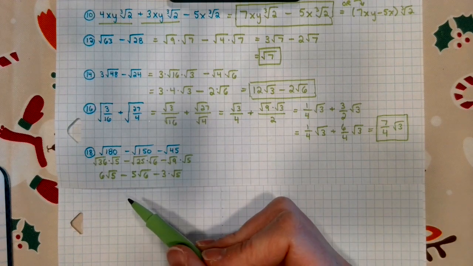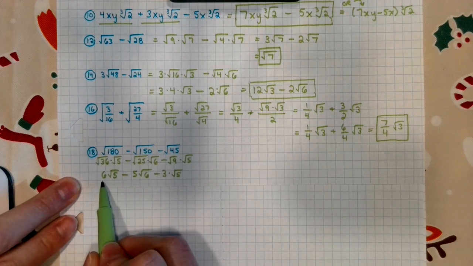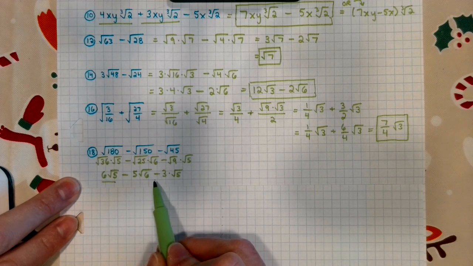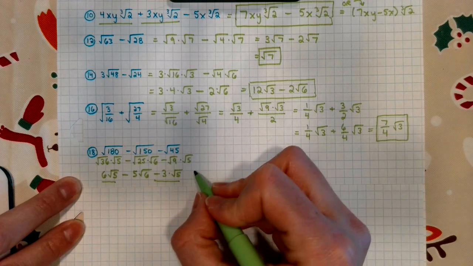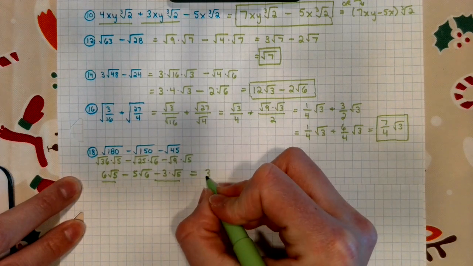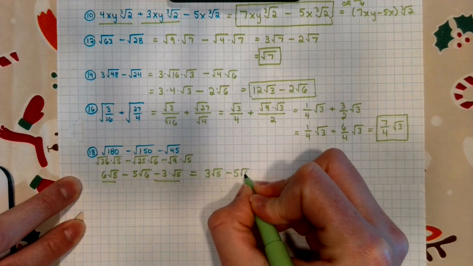And then going through and combining our like radicals, we would be able to do this subtraction here, the 6 times the square root of 5 minus 3 times the square root of 5. And then that's going to give me 3 times the square root of 5 minus 5 times the square root of 6.